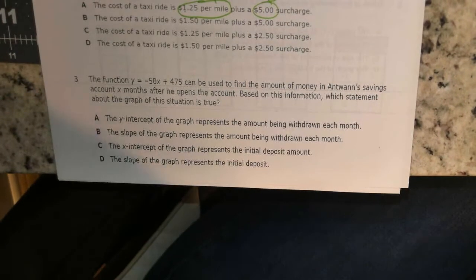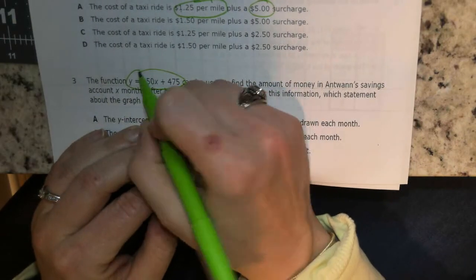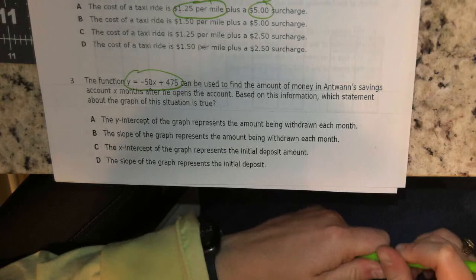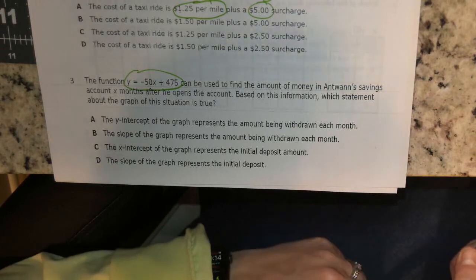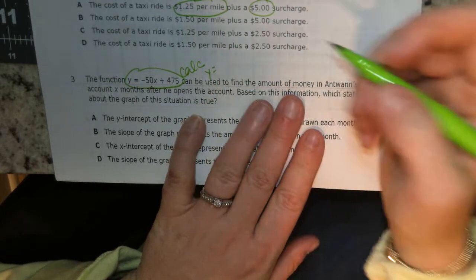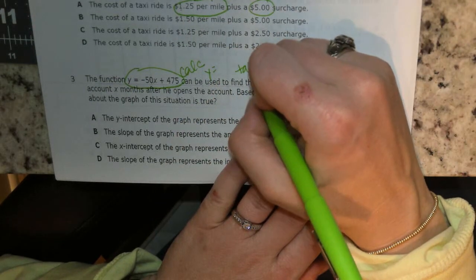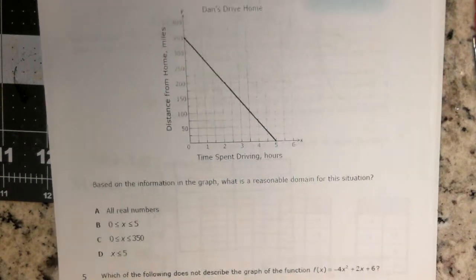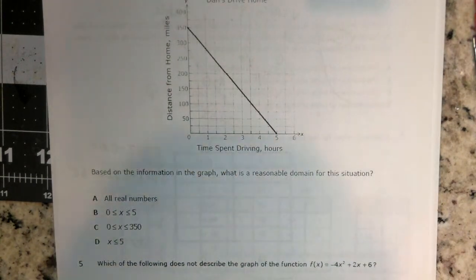Okay? Number 3, the function. This is your function. It can be used to find the amount of money in Antoine's savings account. Which statement is true? I would put this in your calculator for y equals, and then go to your table and see which of these answers is correct. Number 4, here's a graph. It shows the amount of miles Dan is from home based on the time he spent driving.